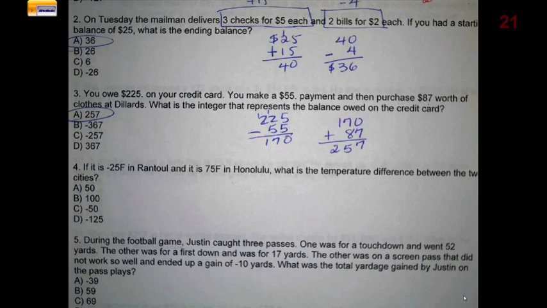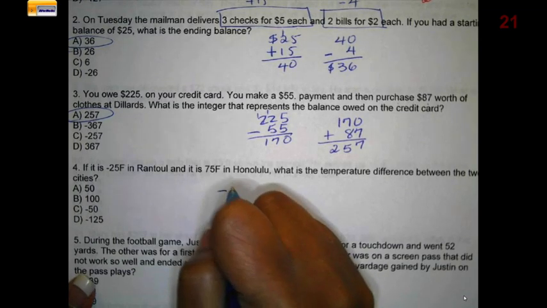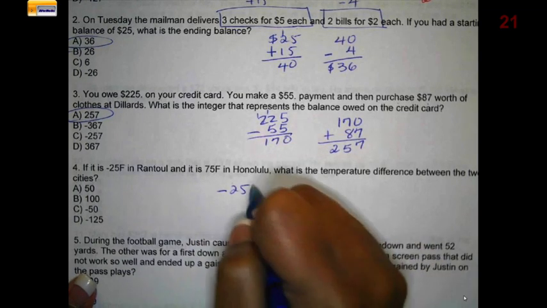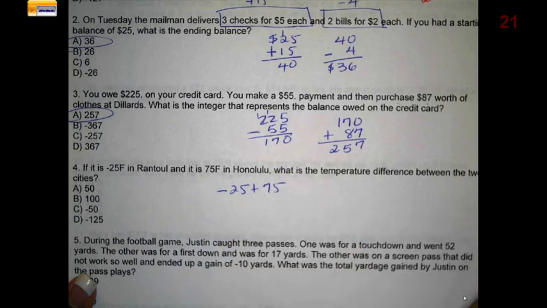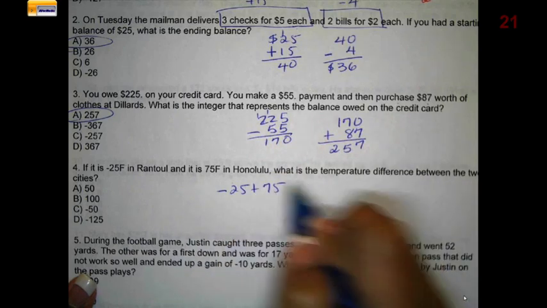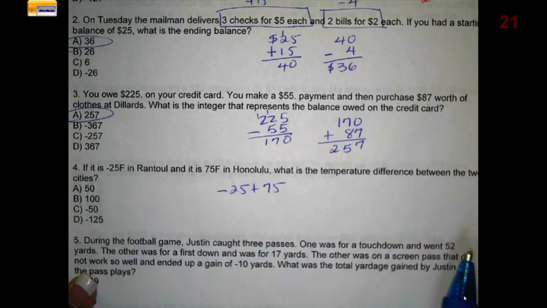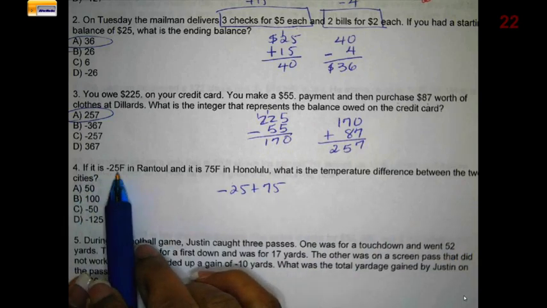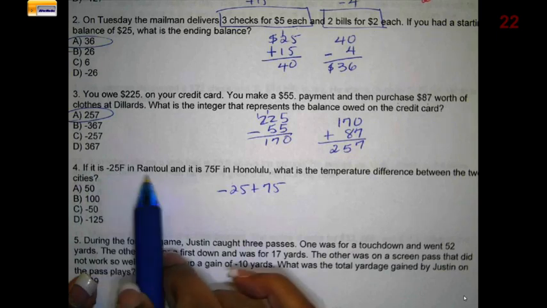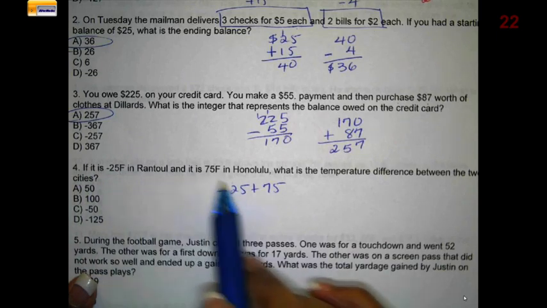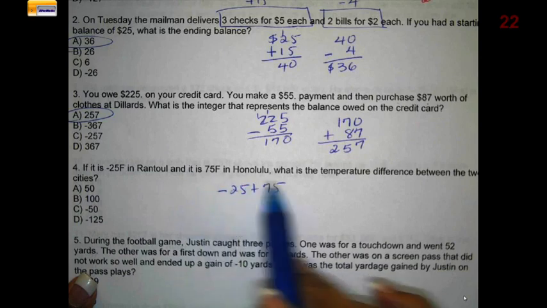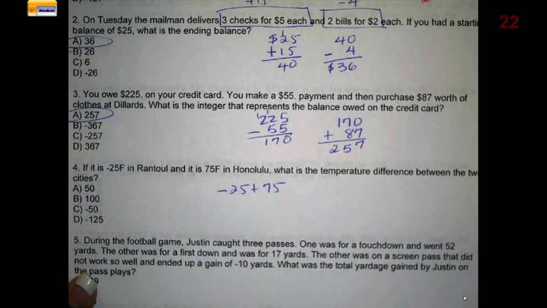Did anybody get number 4 yet? 50 degrees is a negative. Okay, so you started out with a negative 25. You added 75. Oh, they want the difference. I'm sorry. Okay. I think the difference is 100. Okay, if it is 25 degrees Fahrenheit in Ratul, and it is 75 degrees in Honolulu, what is the temperature difference between the two cities? It's 100.